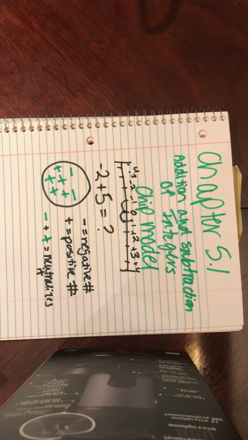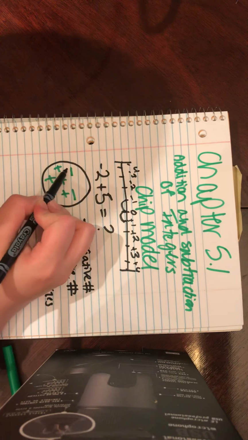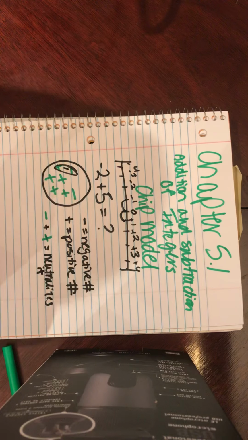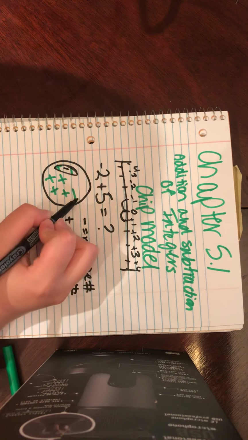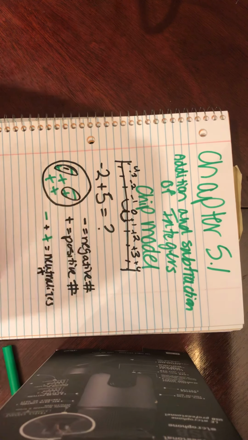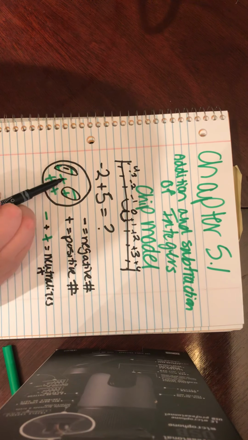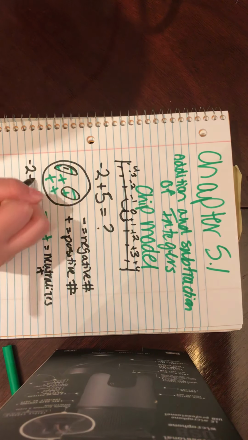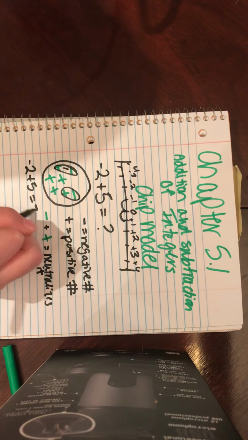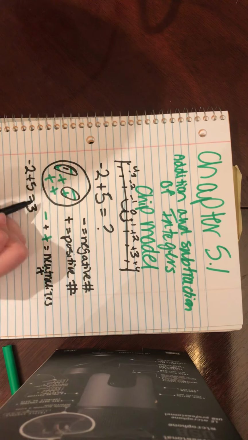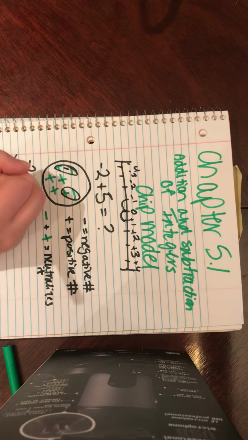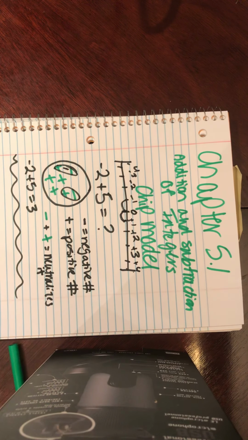So when I have a negative and a positive together, like here, I can circle these because they cancel each other out. And same thing here, these cancel each other out. So now what I have is 3 positives left. So we now know that -2 plus 5 equals 3. Now obviously you could do this in the line model, but we're going to do this in the chip model. So now we can move on to larger numbers.